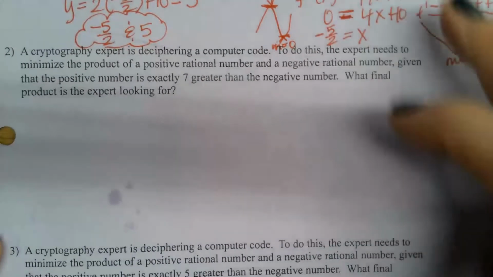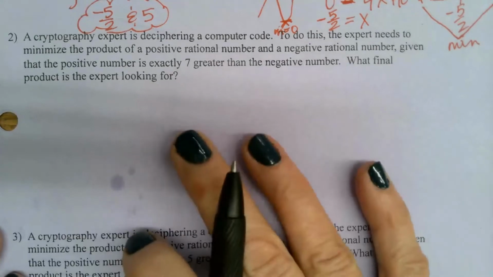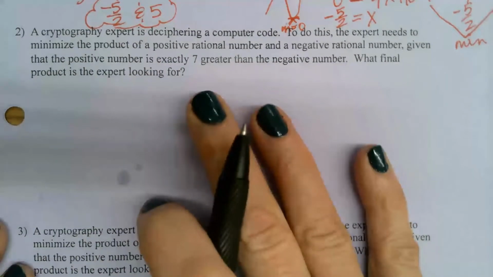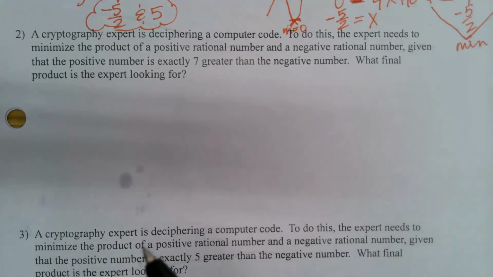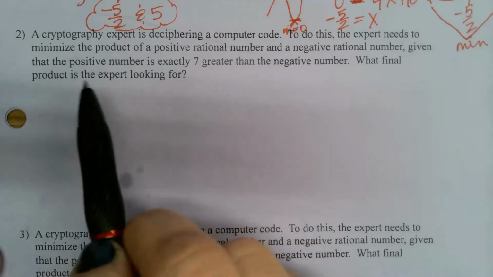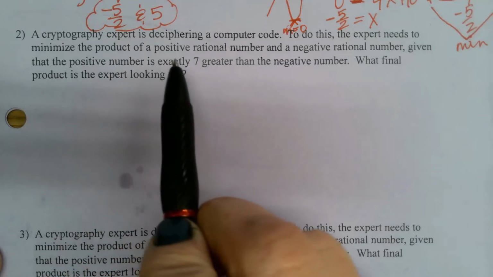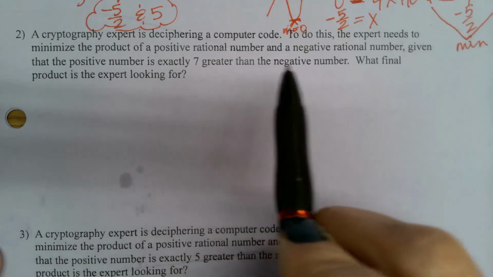And so here we have a cryptography expert who's deciphering a computer code. In order to do this, he needs to minimize the product of a positive rational number and a negative rational number. So I have two numbers being multiplied. We do know that the positive number is exactly 7 more than the negative number.